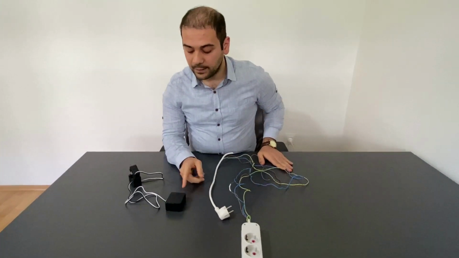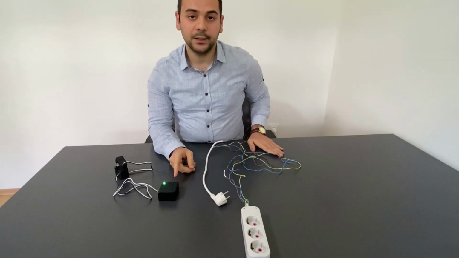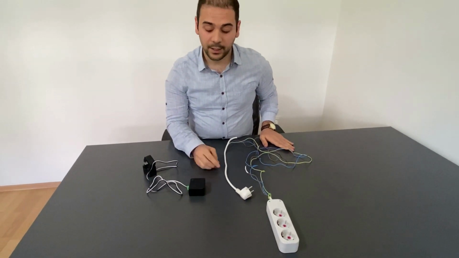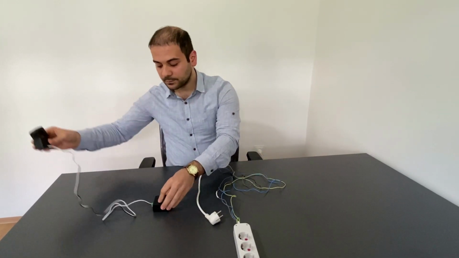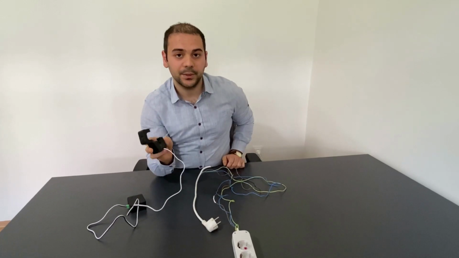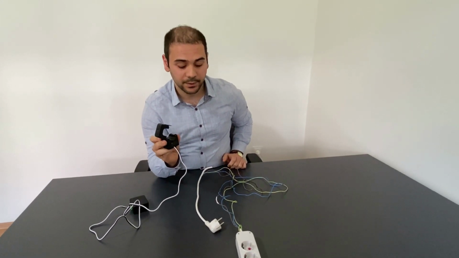As you can see, the device was connected to the network and it is ready to monitor current value right now. So after that, the device is ready to monitor current value.